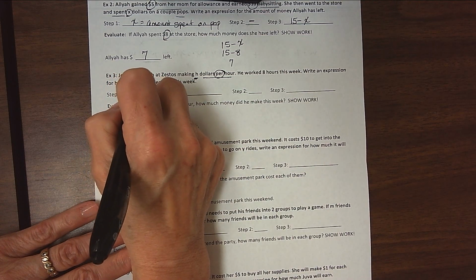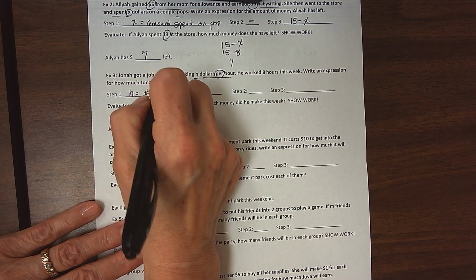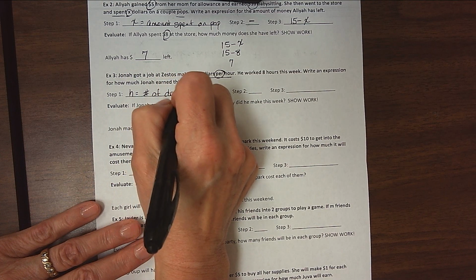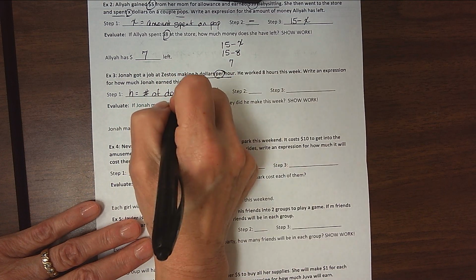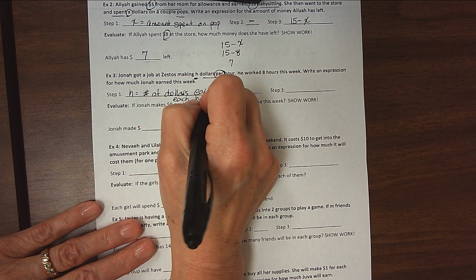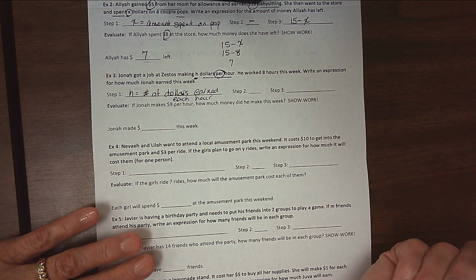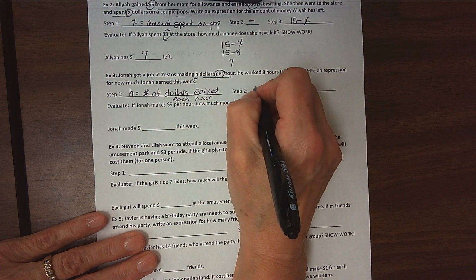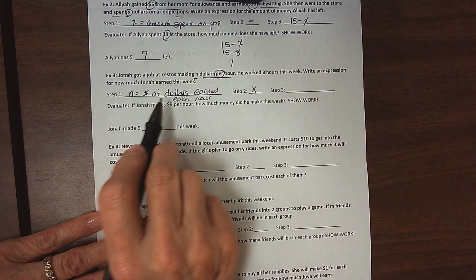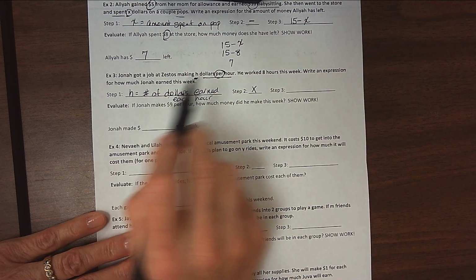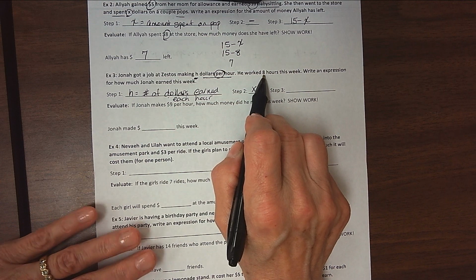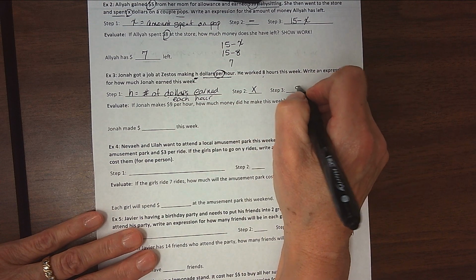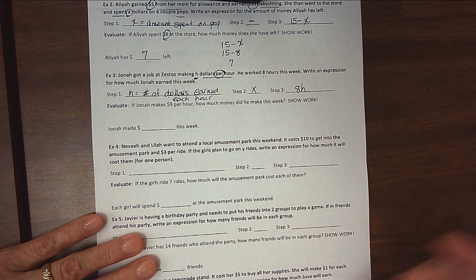So H is the number of dollars earned each hour, or we could just simply say the amount of money earned each hour. All right, well, we'll be multiplying because we're going to take the number of dollars that he earned each hour and multiply that times the number of hours he worked. So for every hour that he works, he gets some H dollars. So we would take 8 and multiply it by H, the number of dollars that he'll make.